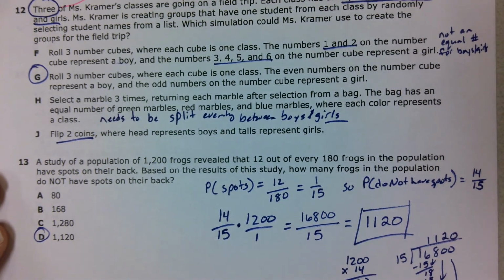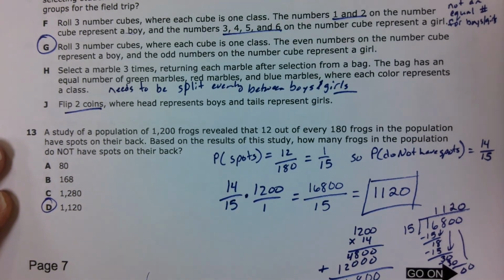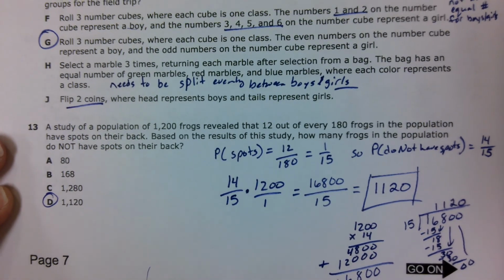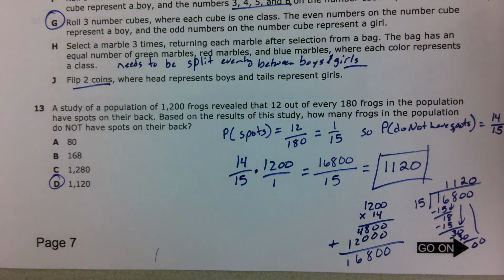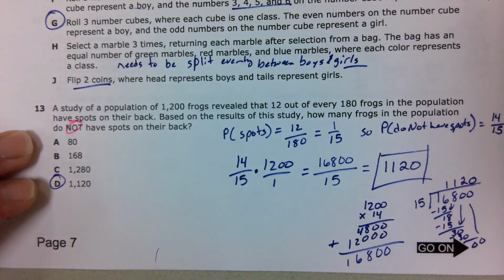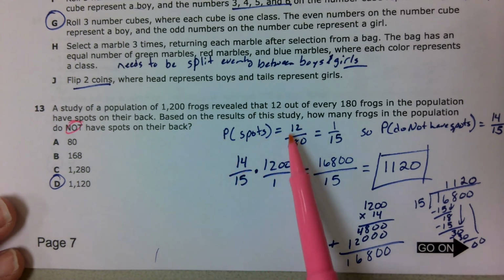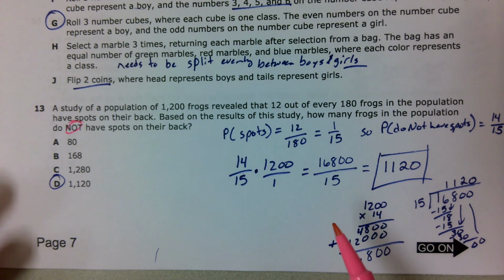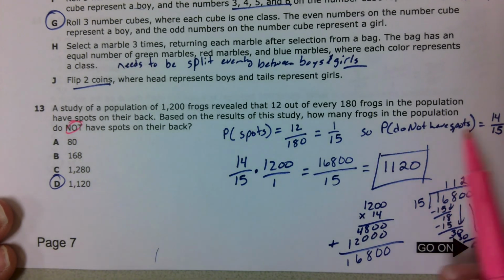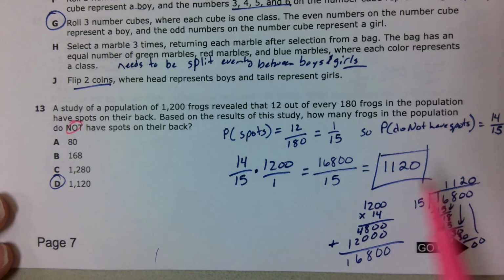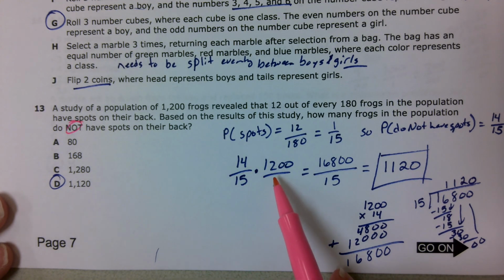13, we have a study of a population of 1,200 frogs that revealed that 12 out of every 180 frogs in the population have spots on their back. Based on the results of the study, how many frogs in the population do not have spots on their back? So the probability of spots is 12 out of 180, which simplifies to 1/15. So the probability of not having spots is 1 minus that, right? So it's 14/15. And I took the 14/15 and multiplied it times the 1,200.